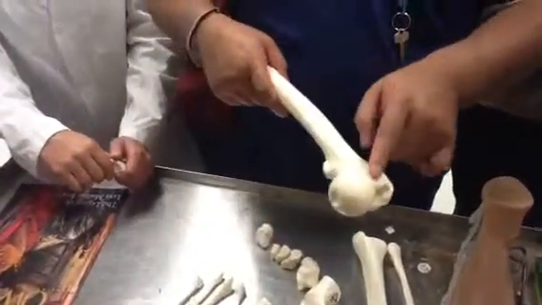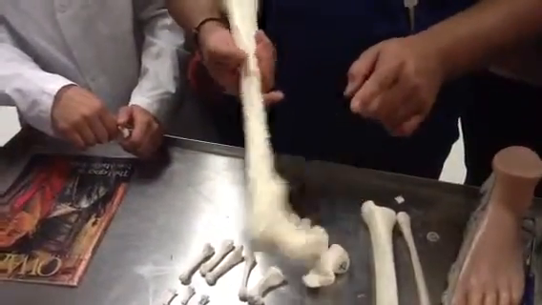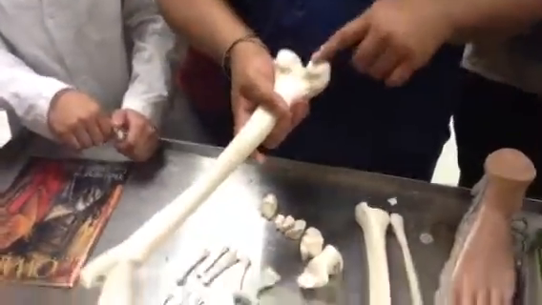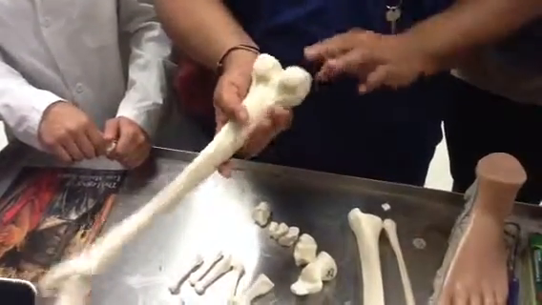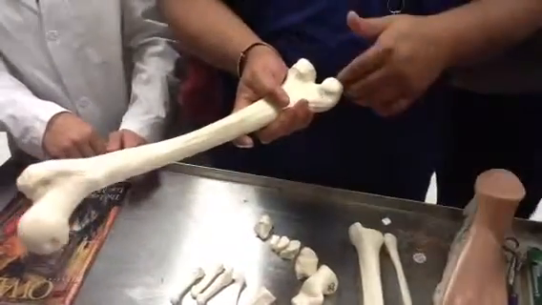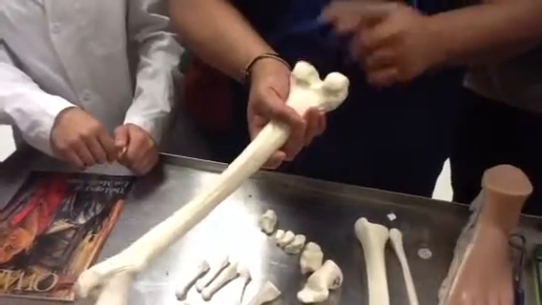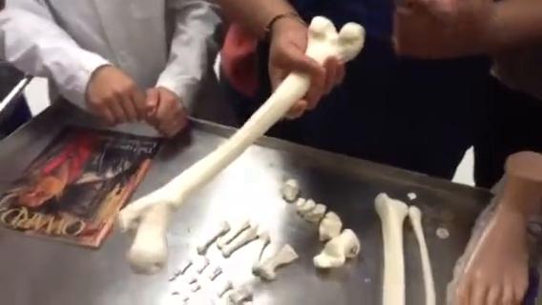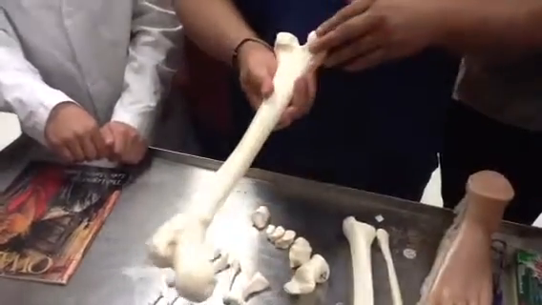And so the line would be on the front, and the crest would be on the back. Now, down here we have, of course, the condyles, which I just mentioned. You can see that they're curved backwards because your knee bends backwards, not forward. And so, of course, you have a medial condyle and a lateral condyle, and the best way to figure out which one is which is to go back to the head. The head is always going to be medial, so everything on this side is medial.